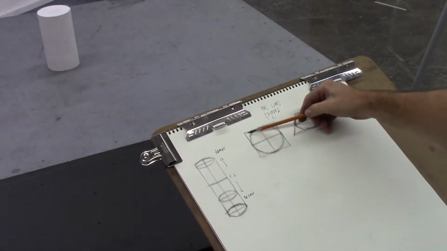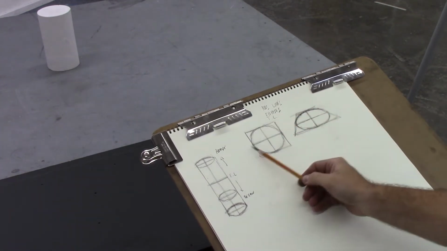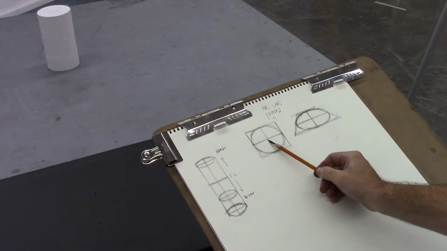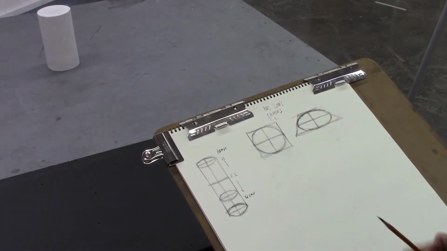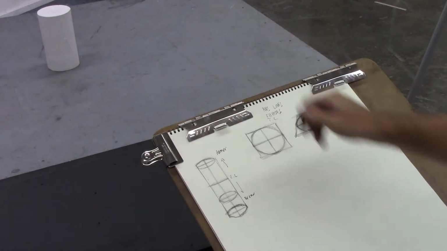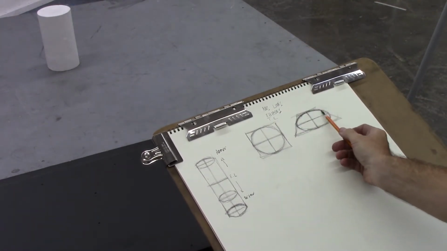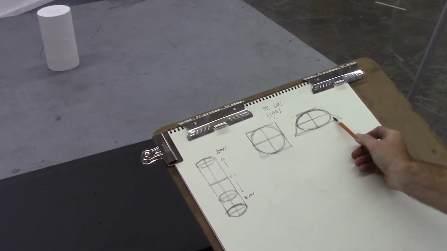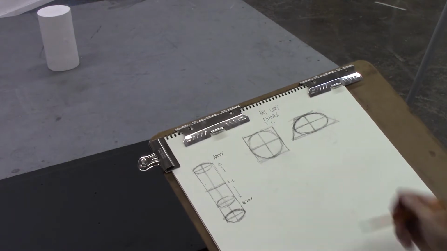You can do a very easy model of an ellipse, drawing a perfect square, dividing that square into quadrants, so you're finding the center of that square, dropping a circle into that square, and then imagining that it's leaning back so that that circle is going into perspective, and that is your ellipse. Okay? So ellipses are circles in perspective.